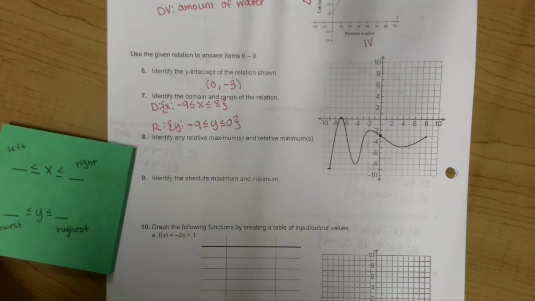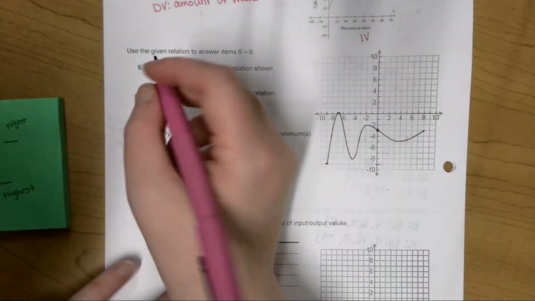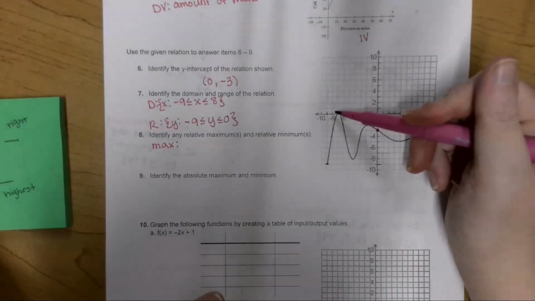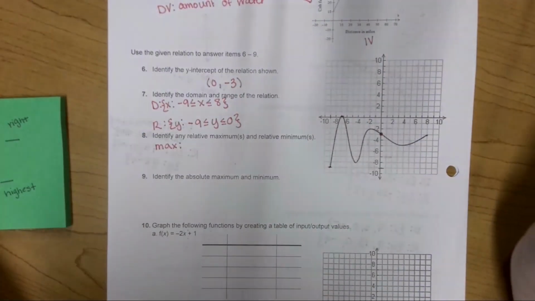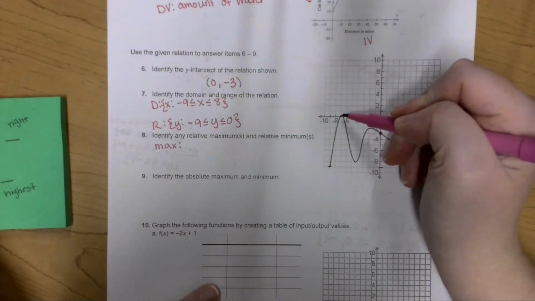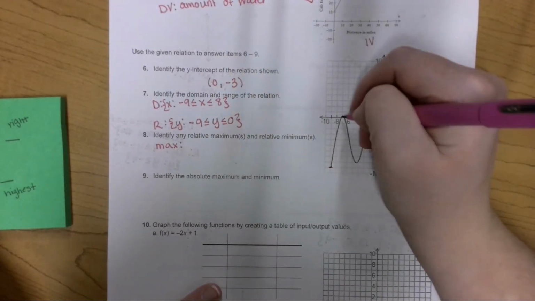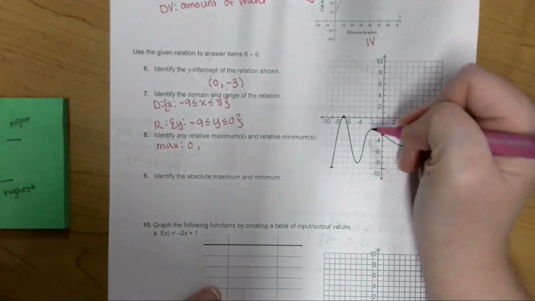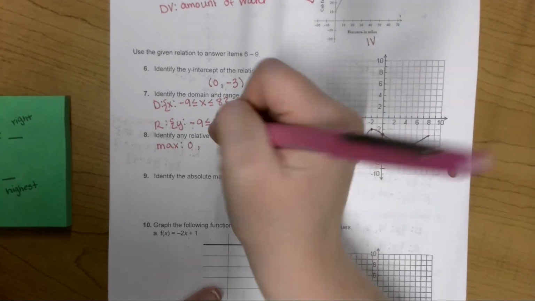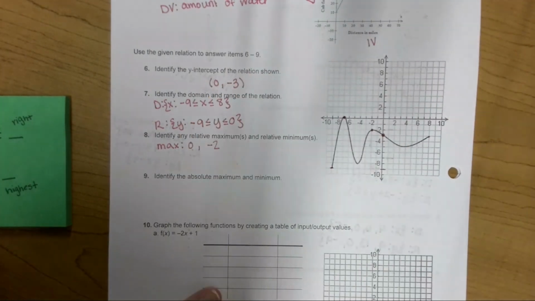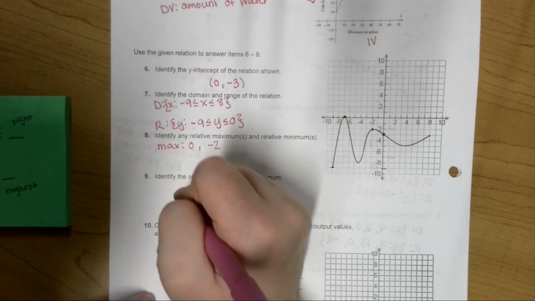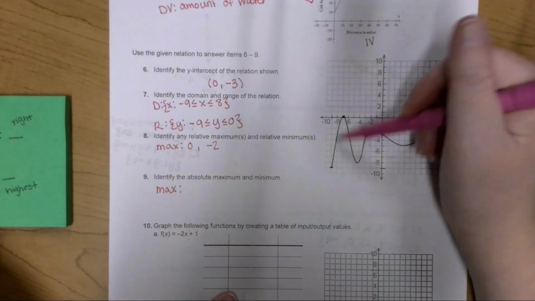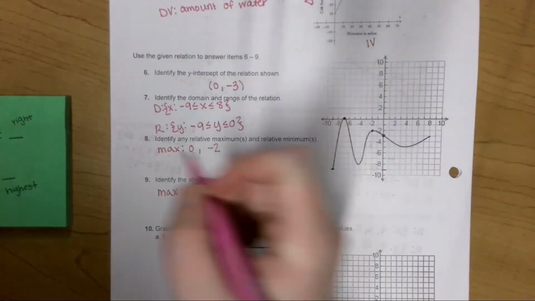All right, 8, identify any relative maximums and relative minimums. Okay, so maximums, we want any of these little top points that are higher. Now remember, relatives cannot be endpoints, so we just want these top points. So we have one at 0, and again, we're only listing y coordinates. And we have a maximum at -2. And then if we want our absolute maximum, our absolute highest point is that 0.